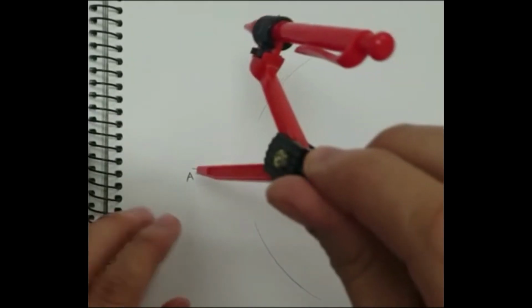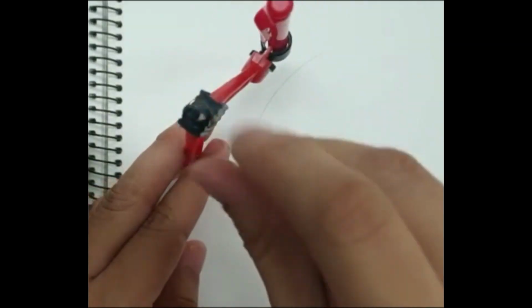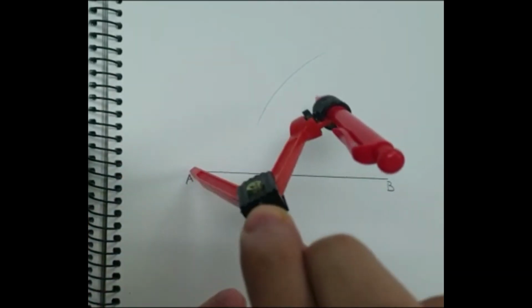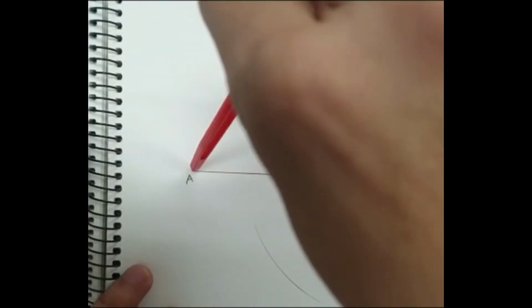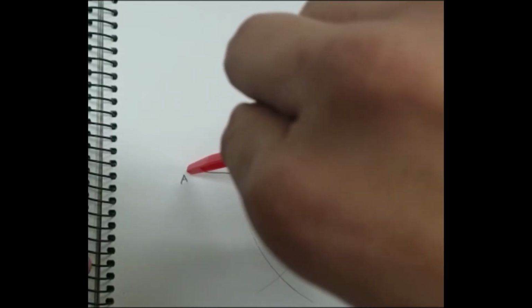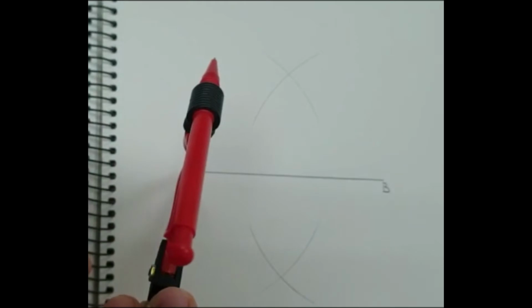Next, go to A. Make sure you are as accurate as possible. Again, do not move the legs, just move the tip. Draw another arc on the top to make sure that the arcs intersect on the top, and draw another arc below to make sure that these two arcs intersect.